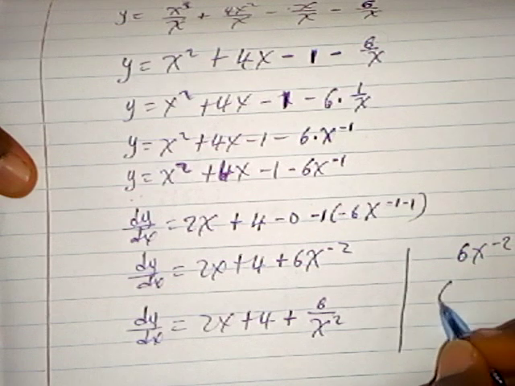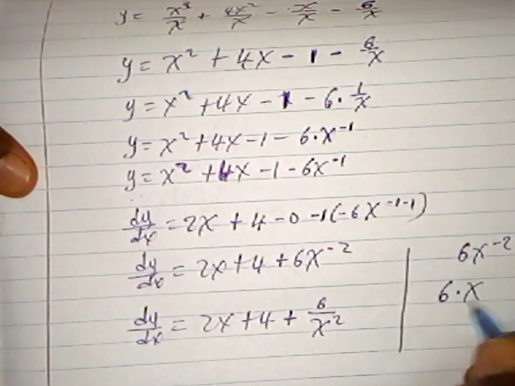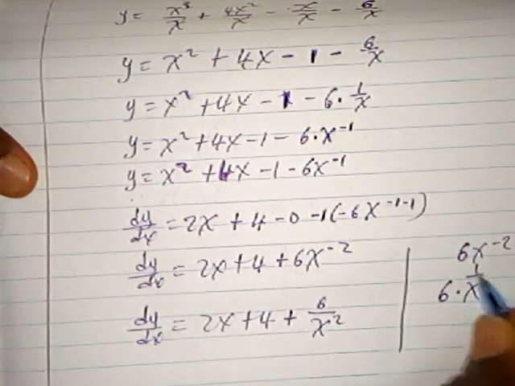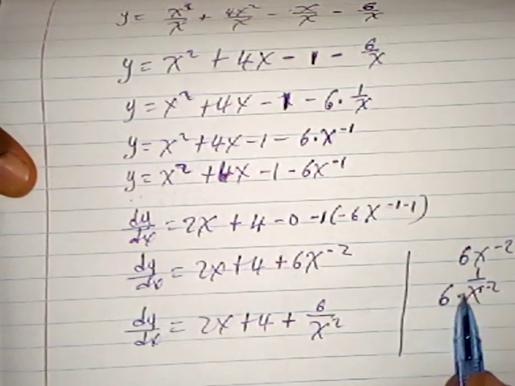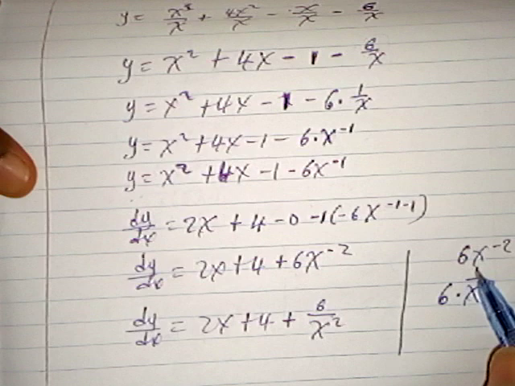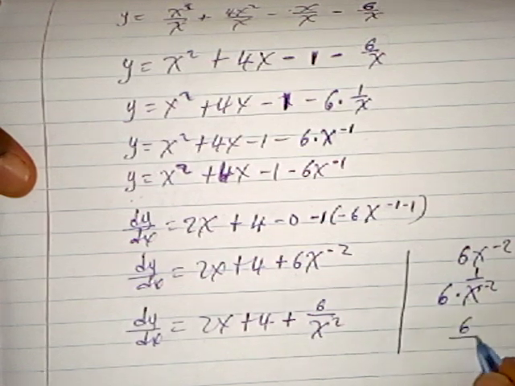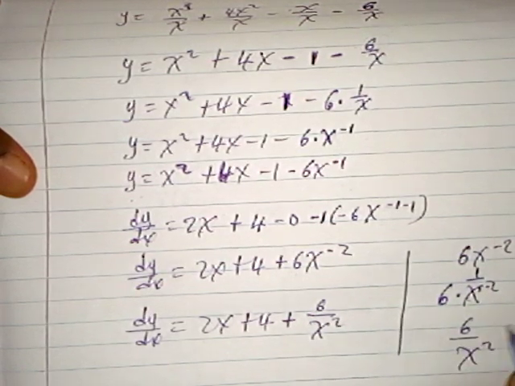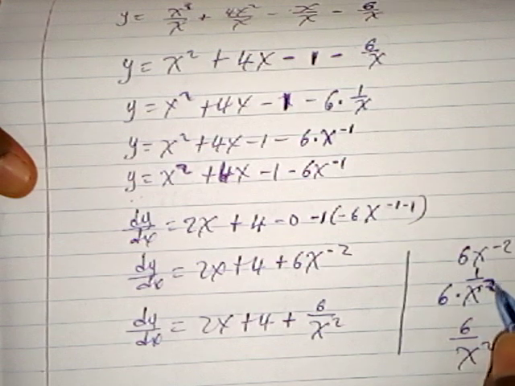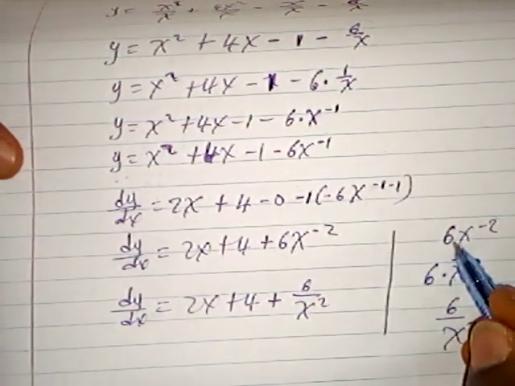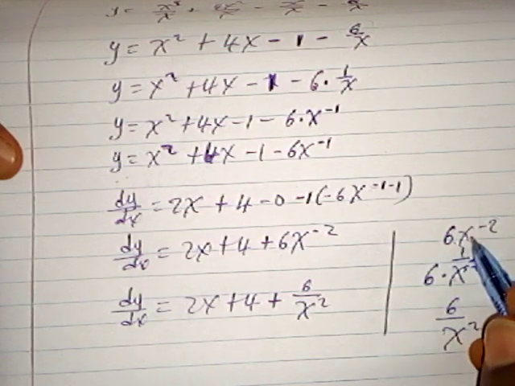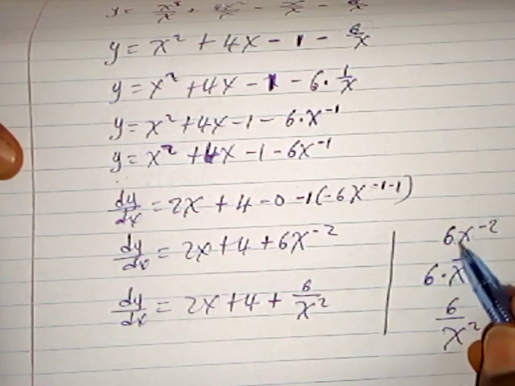We just say 6 times x raised to the power 1 upon 2 indices. So 6 times 1 is just 6 upon x raised to the power 2. Do you see how to remove it? Let me explain. 6 upon x raised to the power 2. How to remove the negative sign?